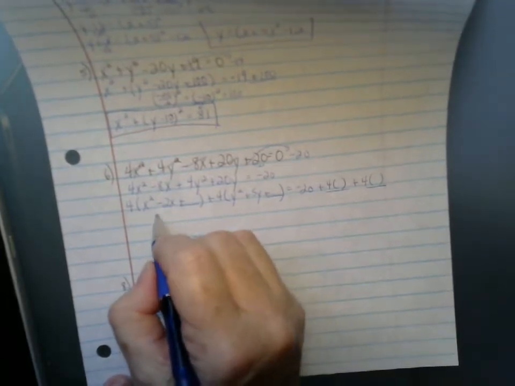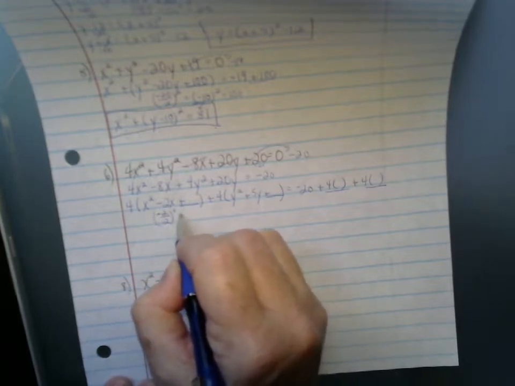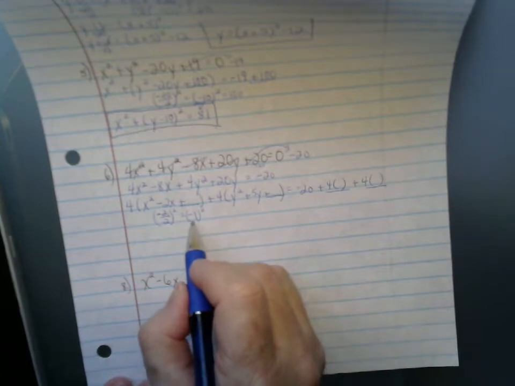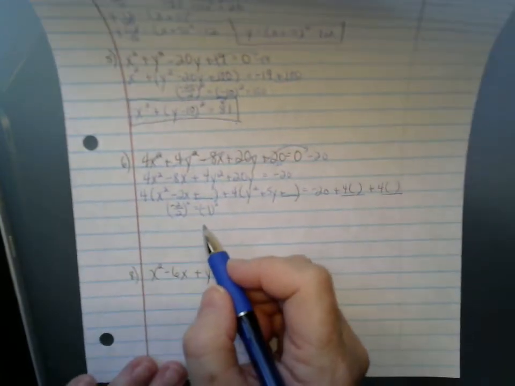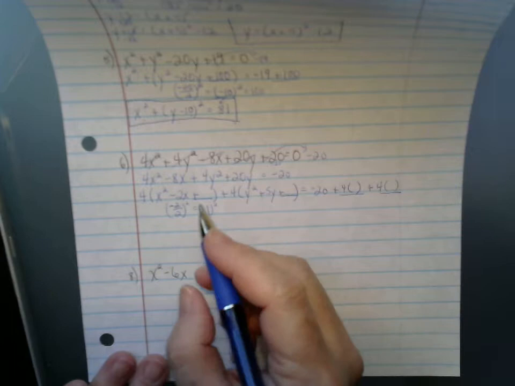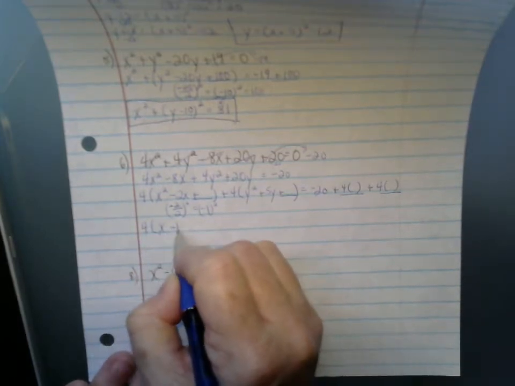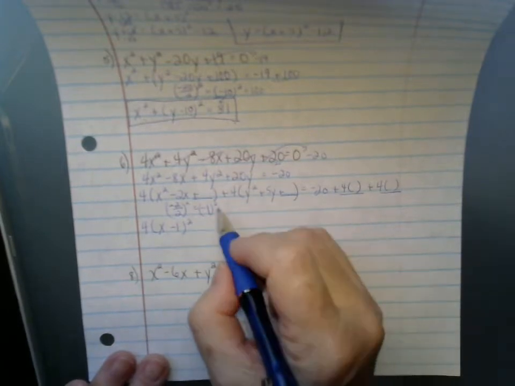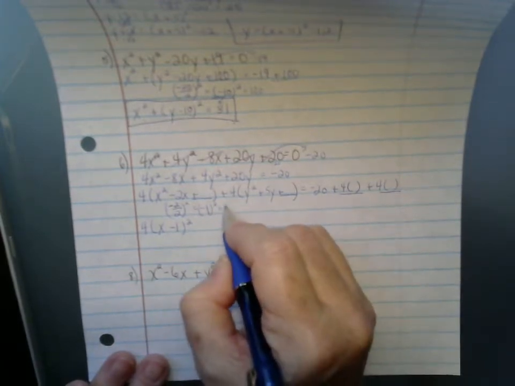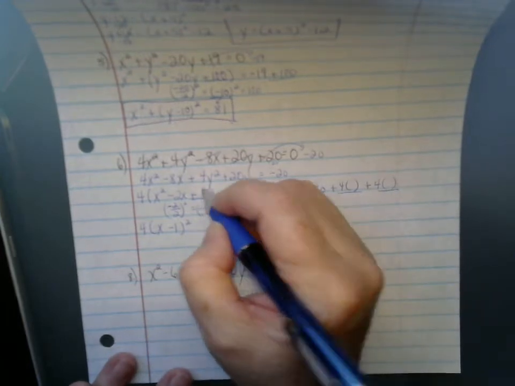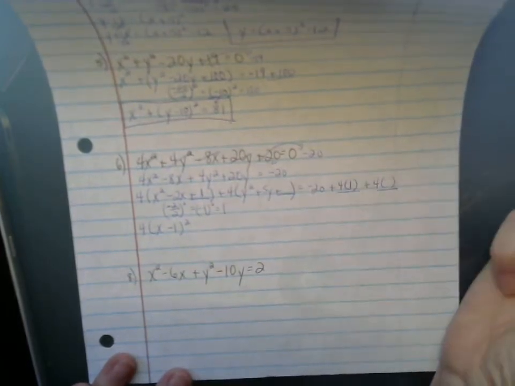This, you take your linear term, -2 divided by 2 squared. That gives me -1 squared. And I know that -1 is what goes in parentheses down here with my x. So I keep the 4. I do x minus 1 squared. Okay, and -1 squared equals 1. -1 times -1 is +1. That goes here and here.